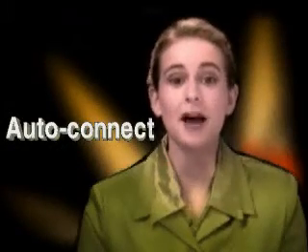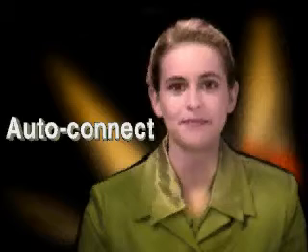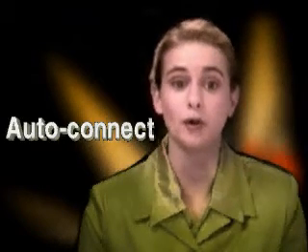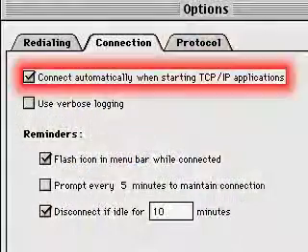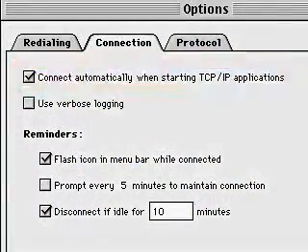Like a lot of people, I'm a little lazy about the whole connecting thing. So I avoid a couple of extra clicks by automatically connecting whenever I run a program that needs to access the internet. Total Access configures your dialer to automatically connect whenever any application tries to access the internet.